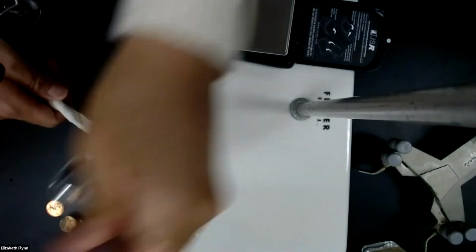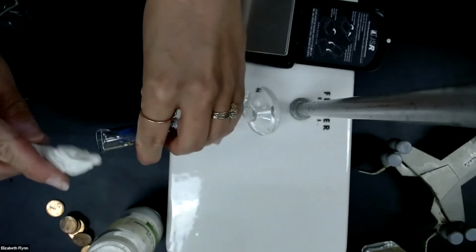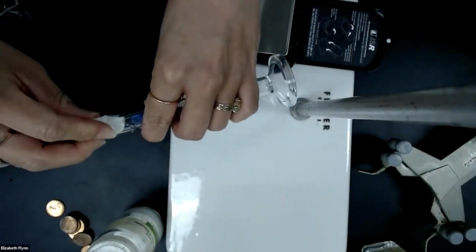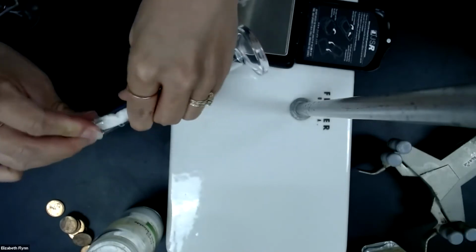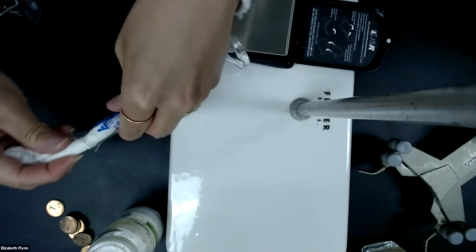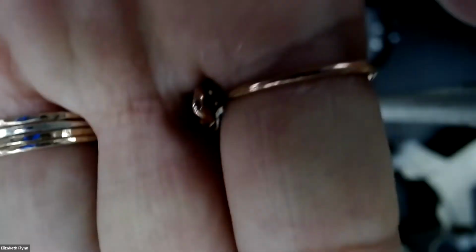All right, so I've got my graduated cylinder. I'm going to dry it by twisting it inside. Take it out. I don't know why I'm blurry here. Let's see.